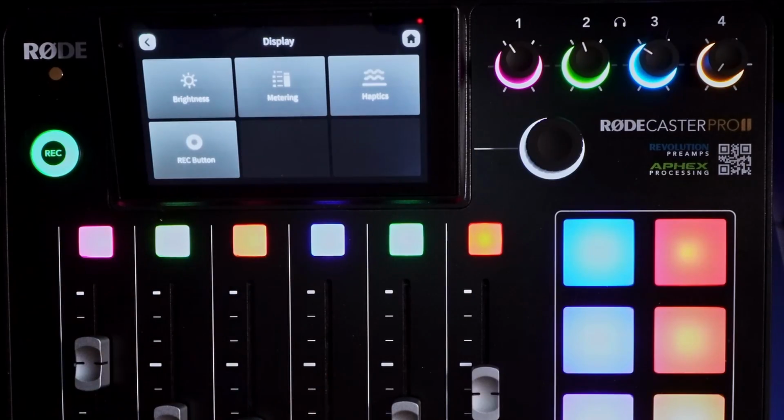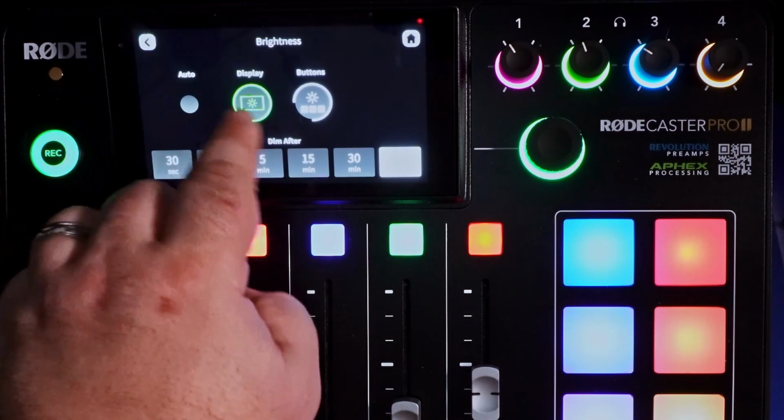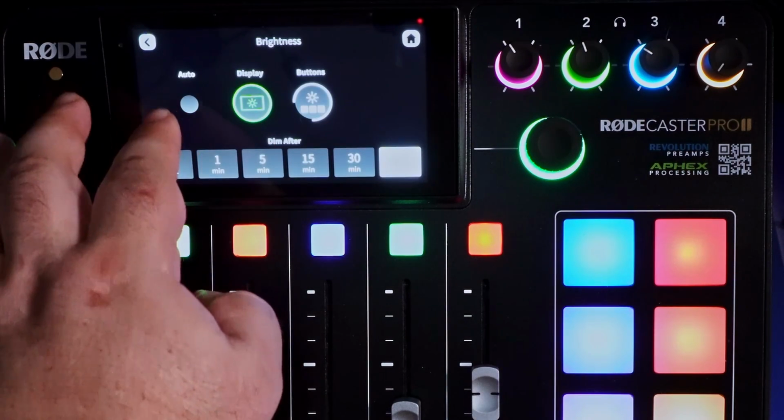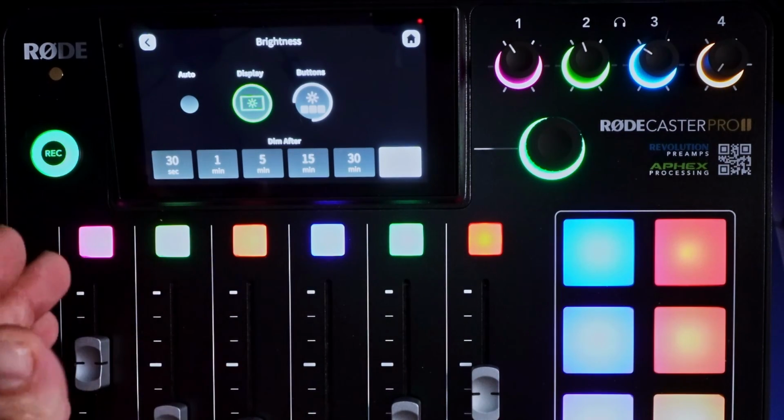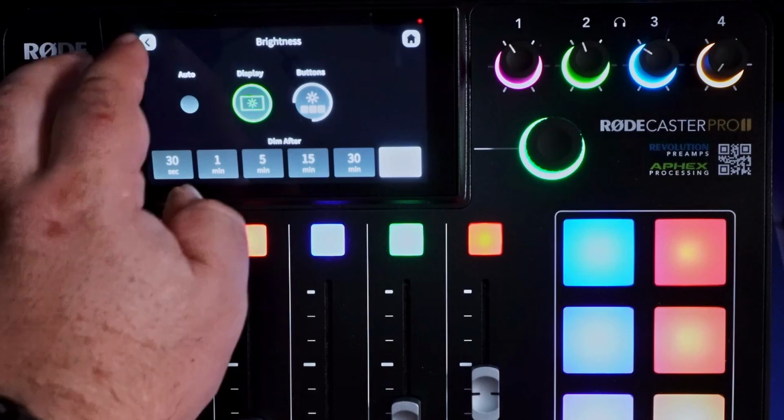Now if we go to display, we've got just very, very simple stuff. We obviously have our brightness levels, so you can change those. They can be auto and adapted. They can dim after a certain amount of inactivity, all the usual stuff. Same with the buttons, you can set the brightness on those.